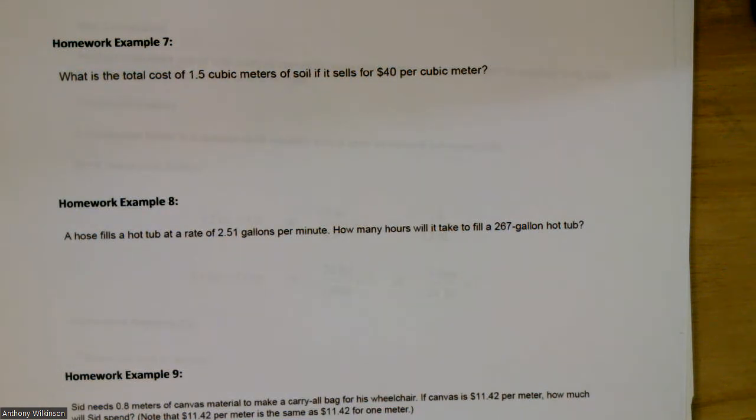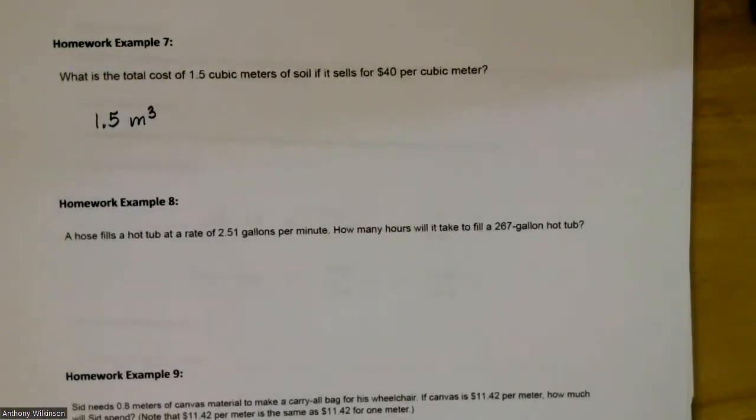Okay. So here we have 1.5 cubic meters, and I'm going to write it like this, for cubic meters. And it sells for $40 per cubic meter.